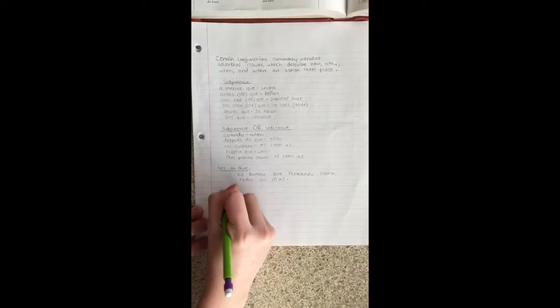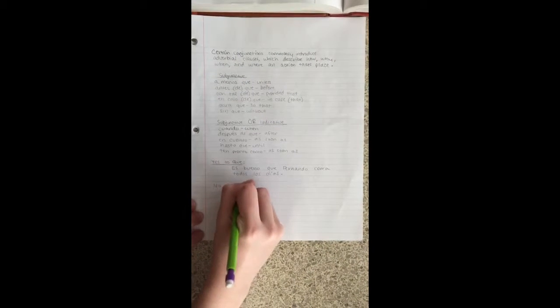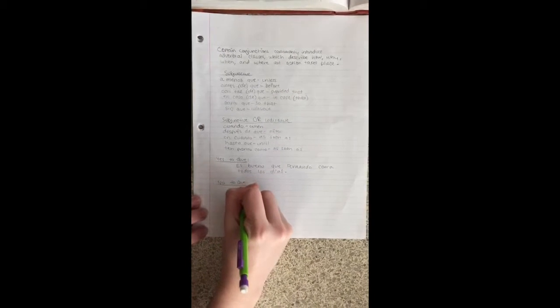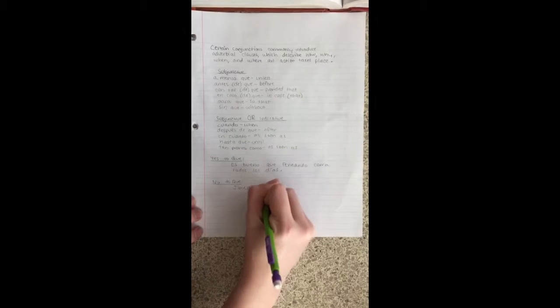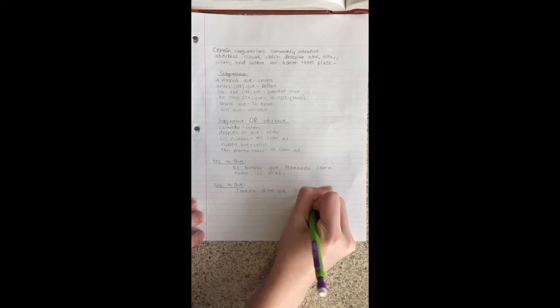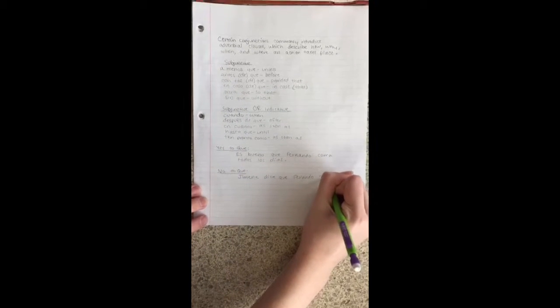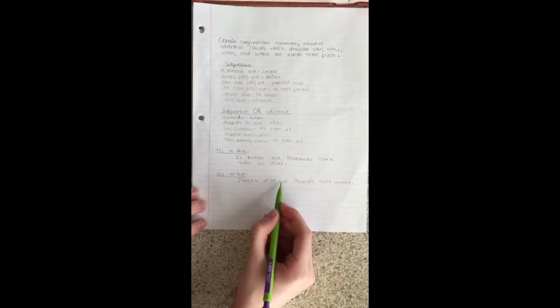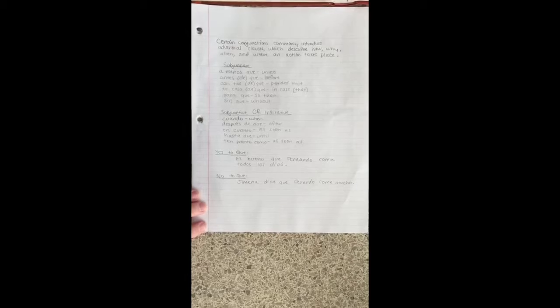When you wouldn't use the subjunctive with que would be a sentence something like this. Jimena dice que Fernando corre mucho, meaning that Jimena says that Fernando runs a lot. You wouldn't use subjunctive in this case because Jimena saying is just a fact.